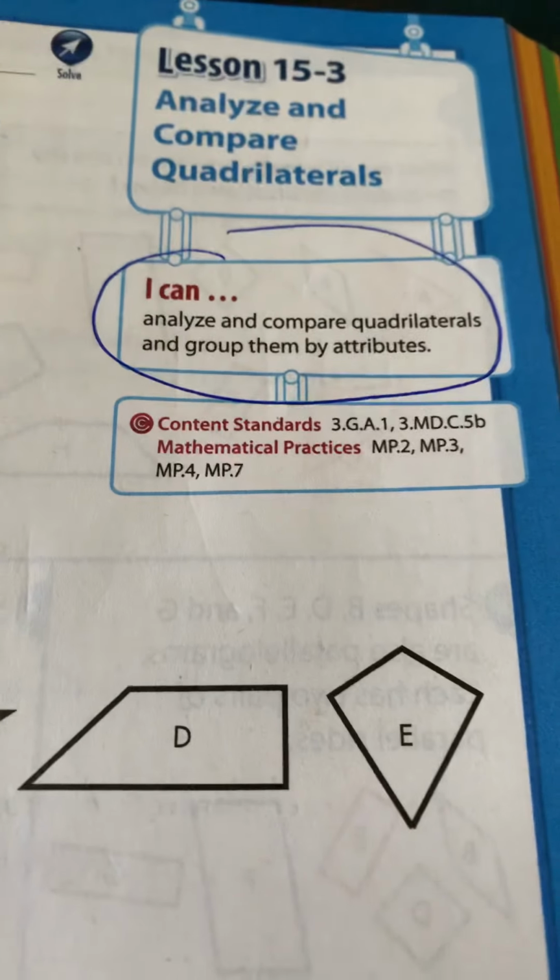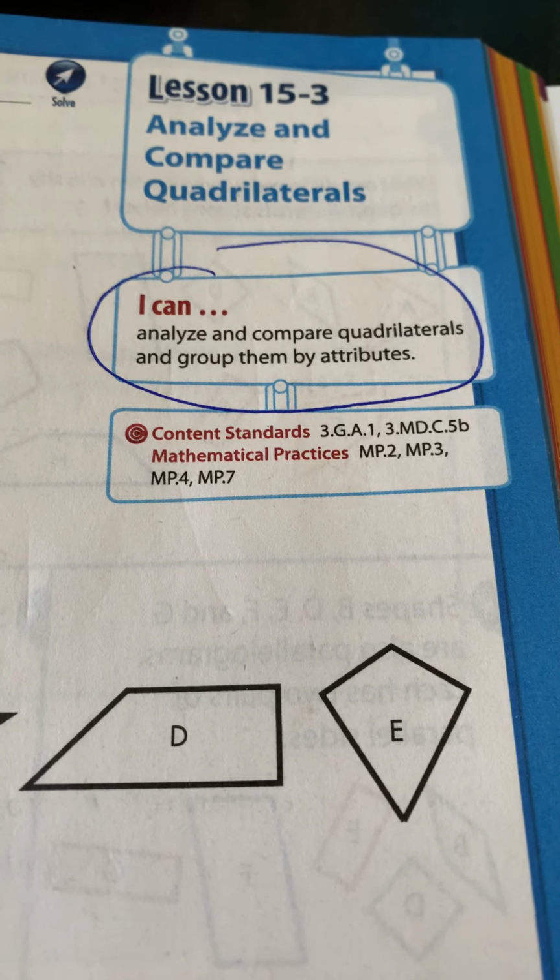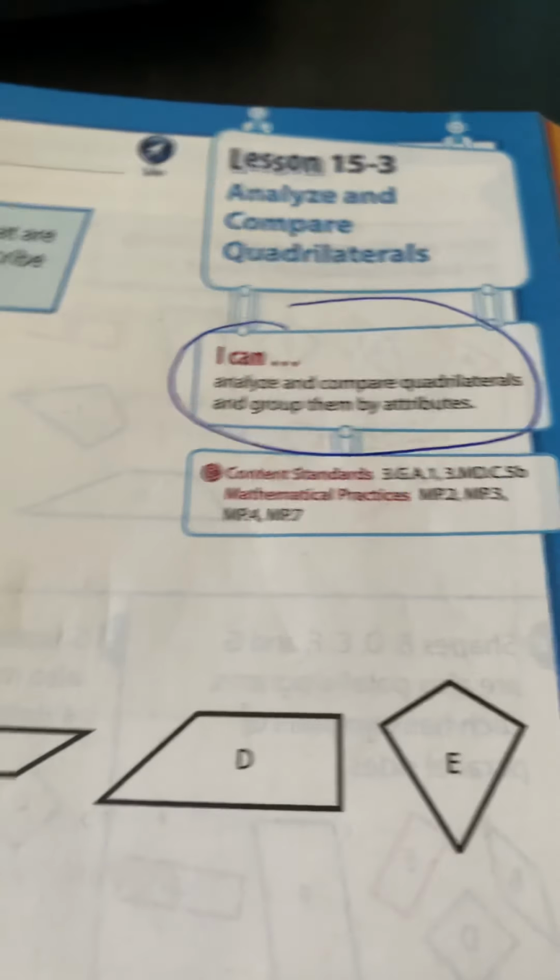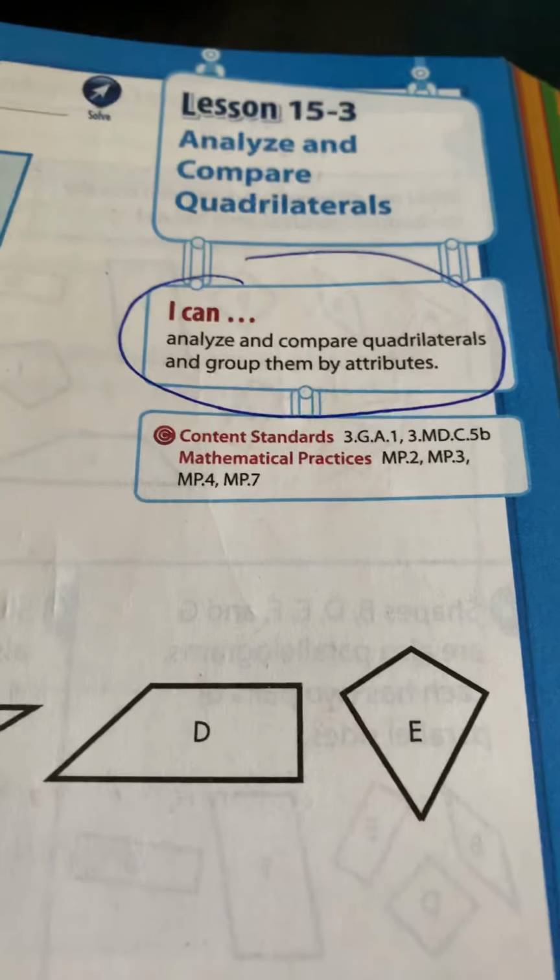First thing we always do, circle our I can statement. Let's read it. I can analyze and compare quadrilaterals and group them by attributes. Attributes means characteristics. What do they have? Their characteristics.